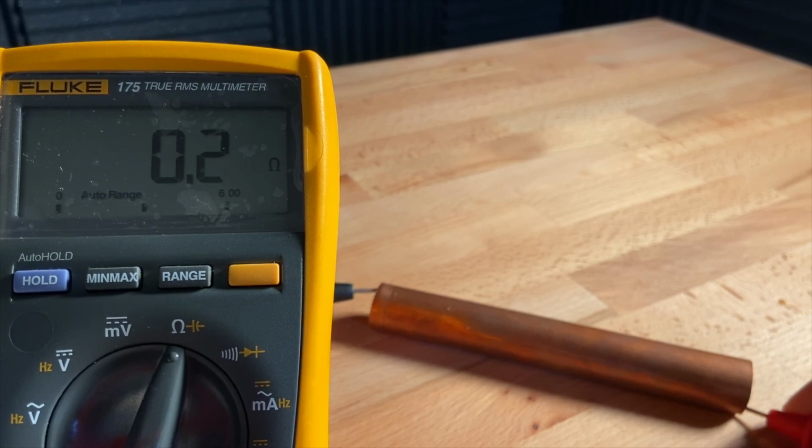That's not actually too bad, accounting for the fact that copper oxidizes, leading to increased resistance. Regardless, this copper pipe would be a great conductor.